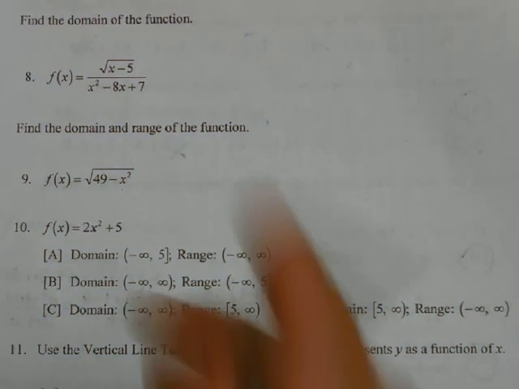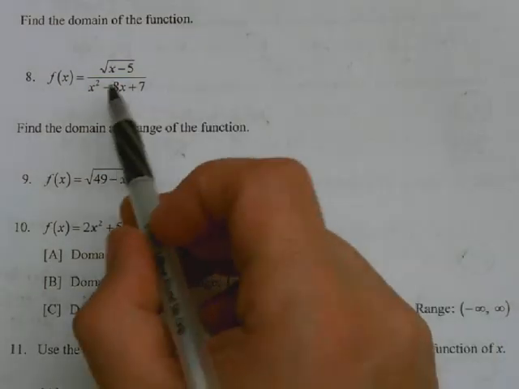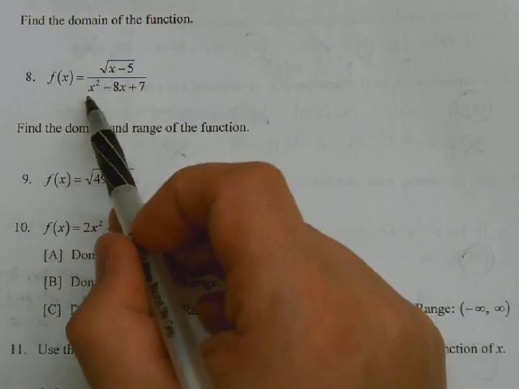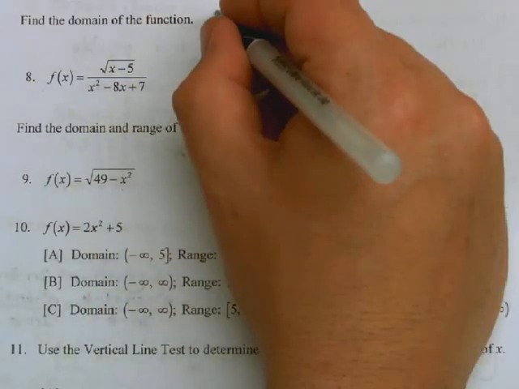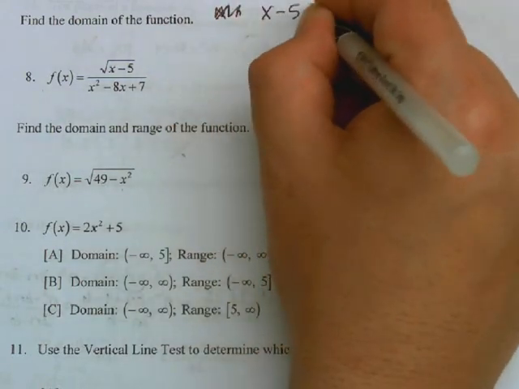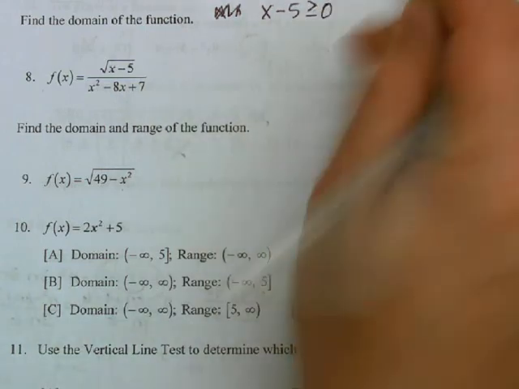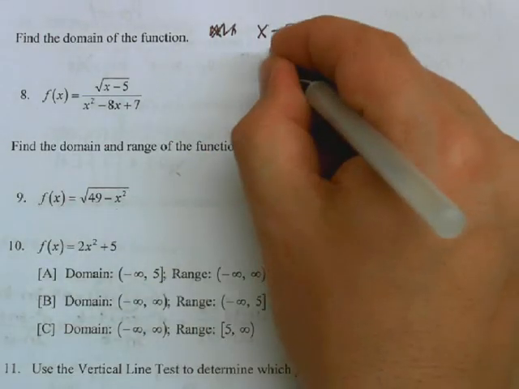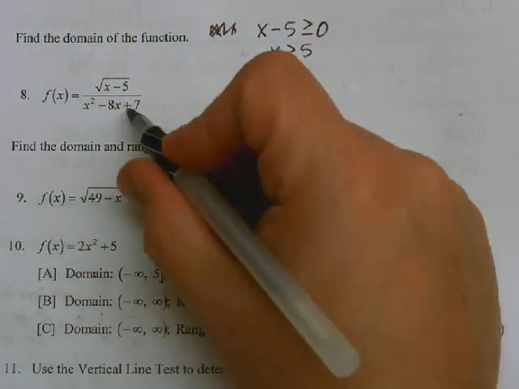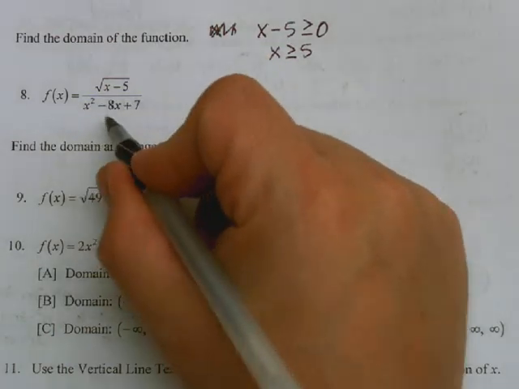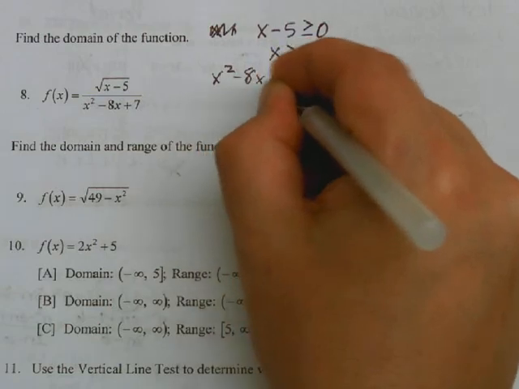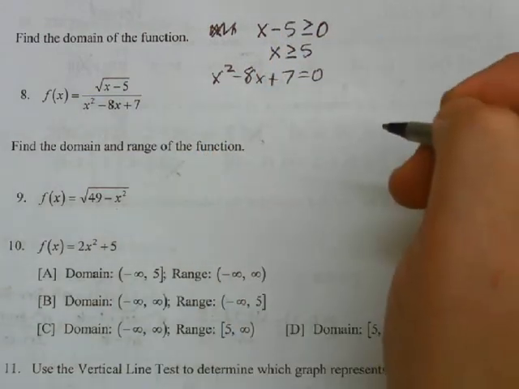Okay, for number 8, once again, we're finding the domain. Now we've got two things going on here that could affect the domain. The radical on the top and a denominator that could equal 0. So I know that what's inside the even radical must be greater than or equal to 0. So x is greater than or equal to 5. Now, the denominator may make holes in this domain. So I'm going to go ahead and set the denominator equal to 0. Remember that our solutions are not in the domain.